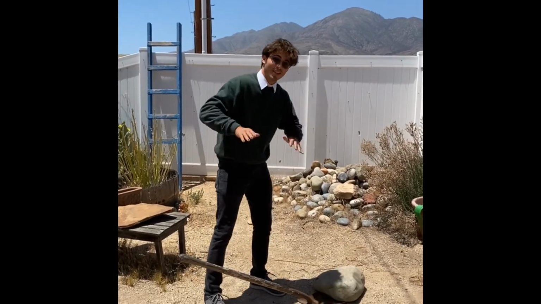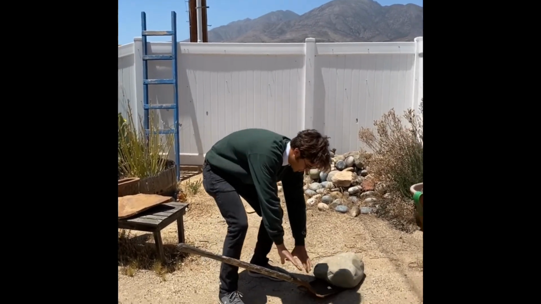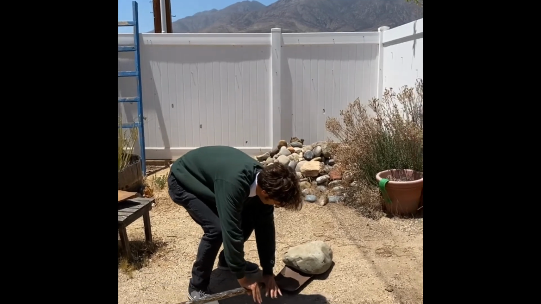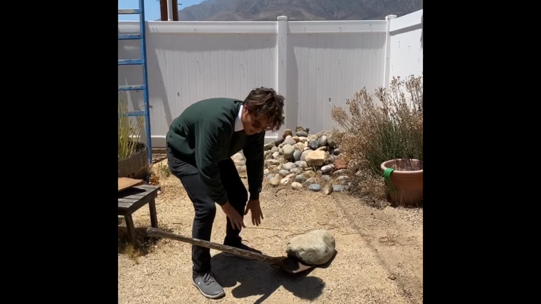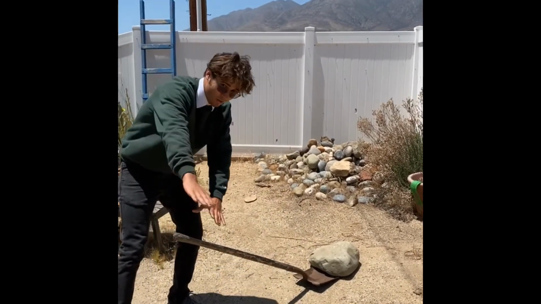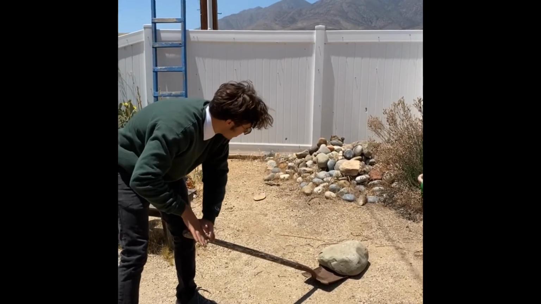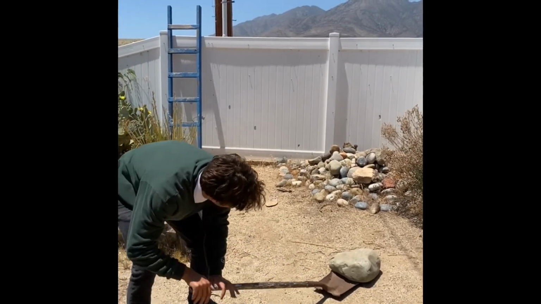And to utilize torque to rotate this, I'm gonna push down here, and you see how it's moving it a little bit with a bit of force. But if I push over here, where there's more distance from the axis of rotation, same amount of force shifts it a lot.